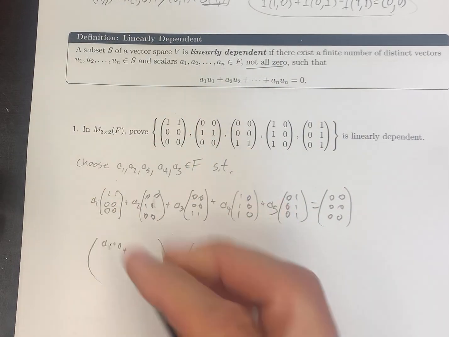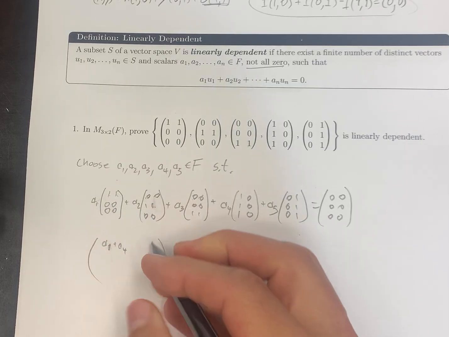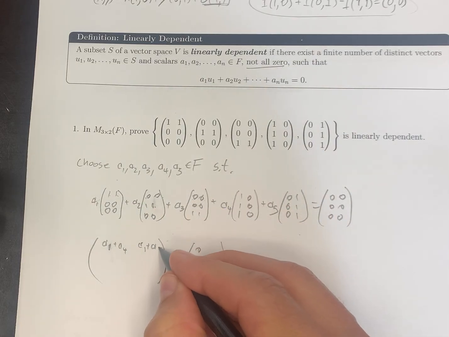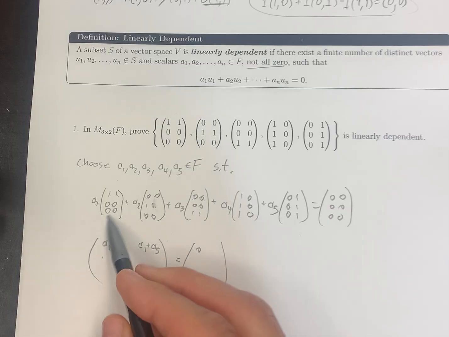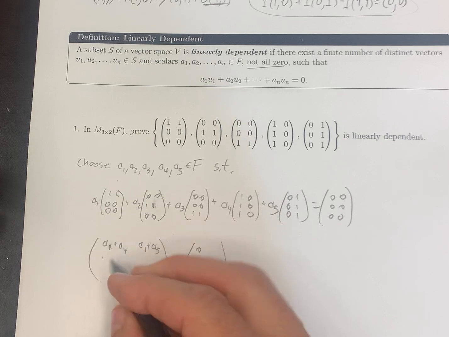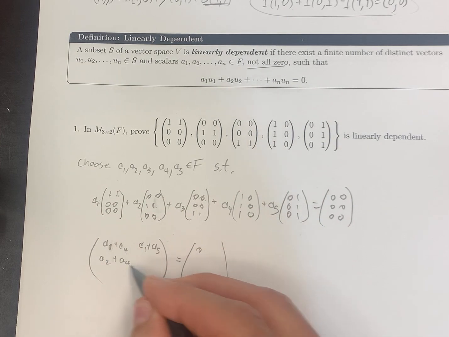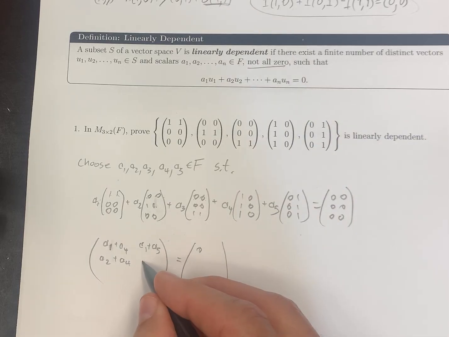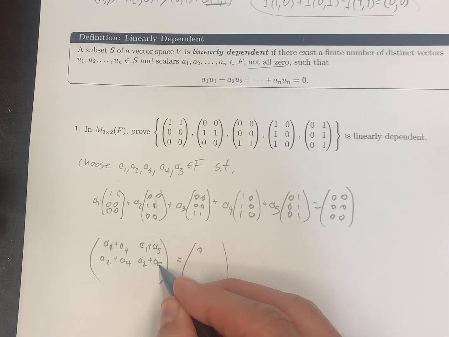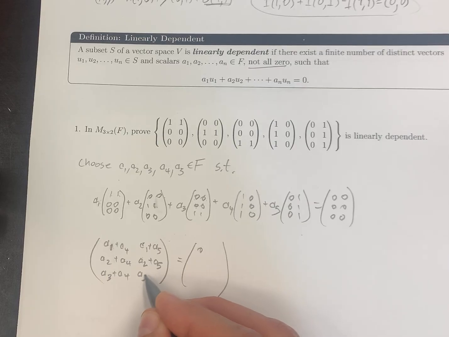So we're going to get a system of equations out of here. This component is a1 plus 0 plus 0 plus a5. The 2, 1 place is 0 plus a2 plus 0 plus a4 plus 0. This place is going to be a2 plus a5, and you can confirm this is going to be a3 plus a4, a3 plus a5.